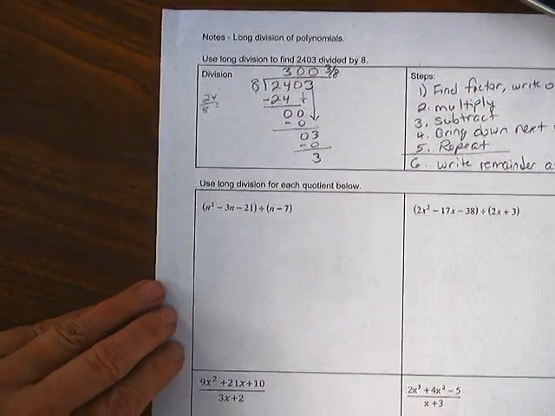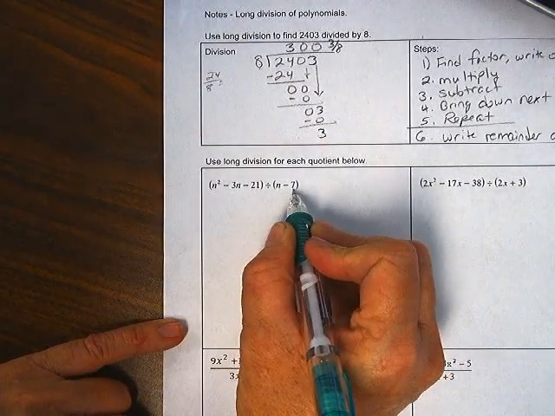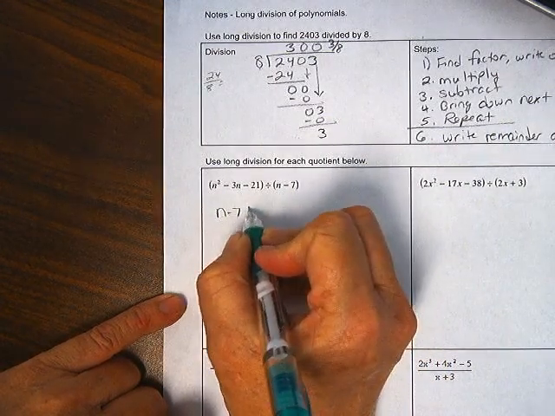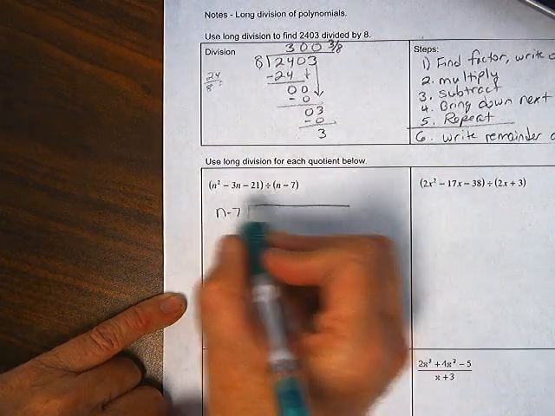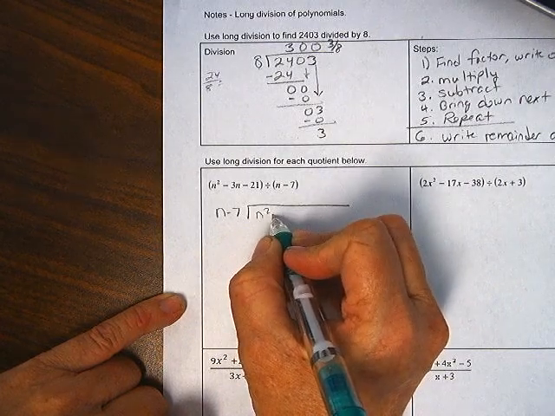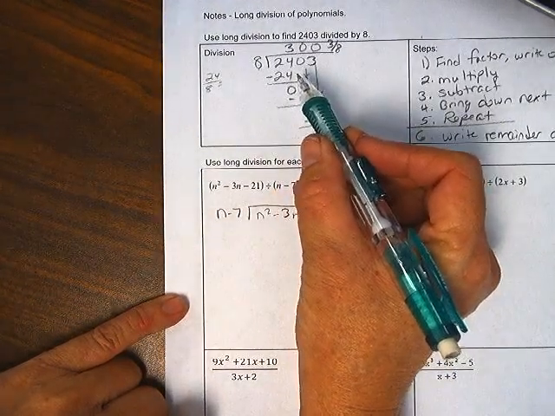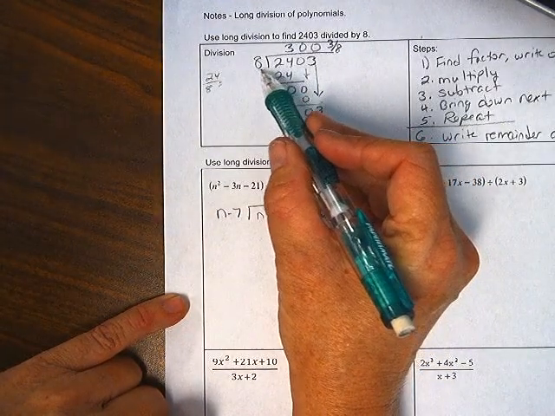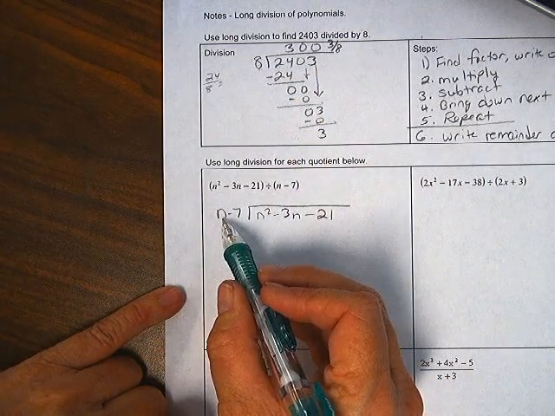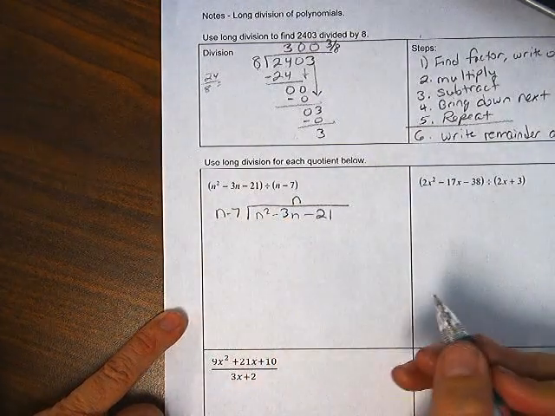It's a little bit different, but we follow the same steps. So we're dividing by n minus 7. So that's my divisor. So we write that on the outside. Underneath here, we write what our dividend is. What is it we're dividing? So n squared minus 3n minus 21. And just like we did up here, we're going to see, does our leading term go into the first thing? So we have n squared divided by n. So n squared divided by n gives you n. So we write that up on top.